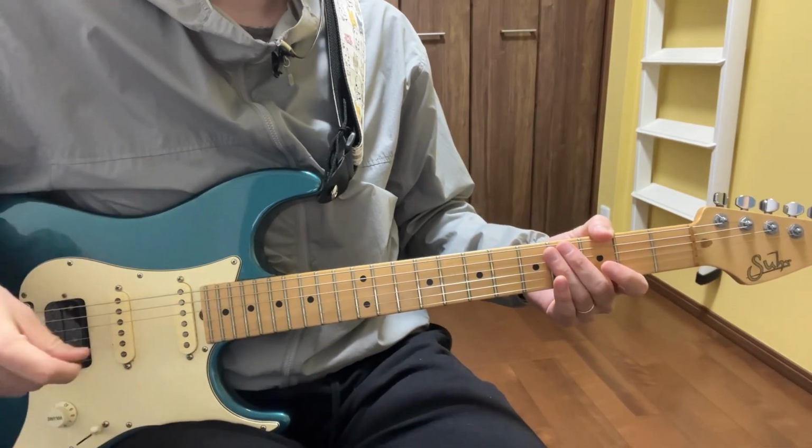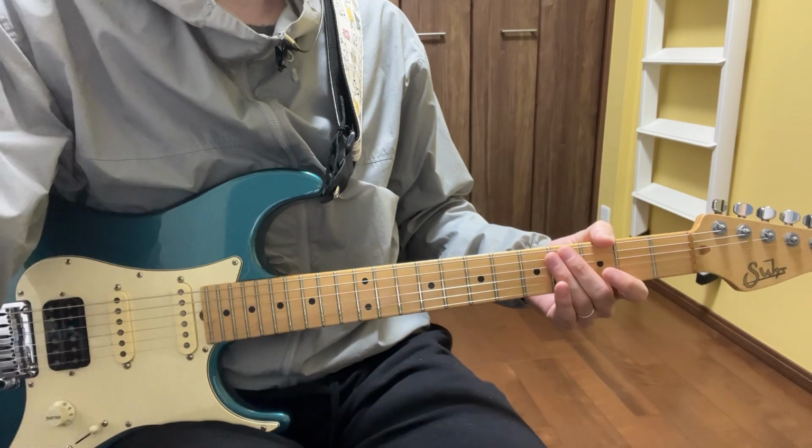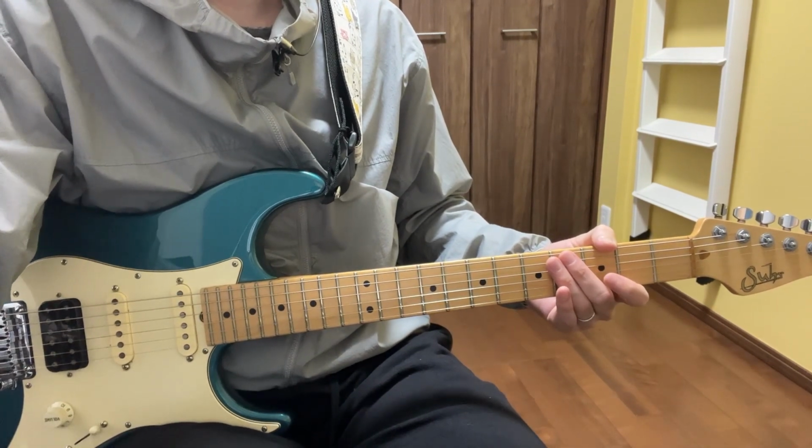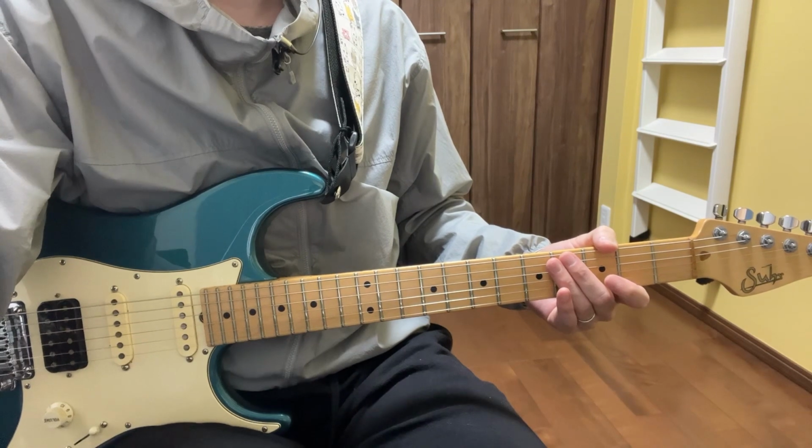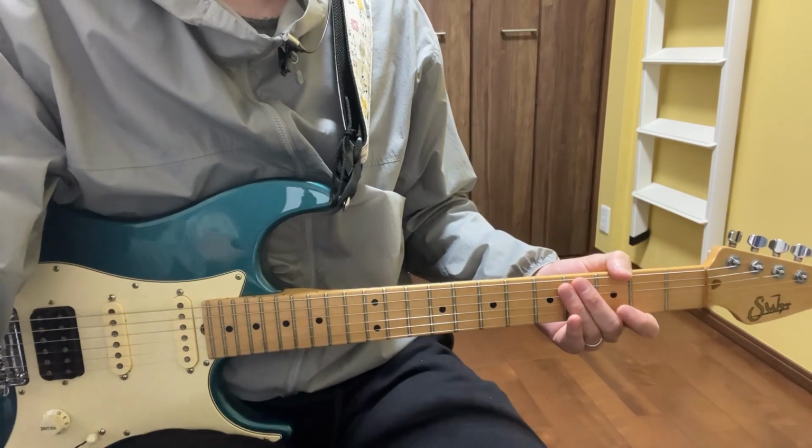In this article, I will explain how to understand the notes on the fretboard, for those who have trouble following along when someone says, "the note on the 5th fret of the 6th string of the guitar is A."